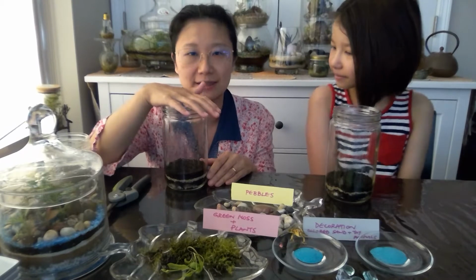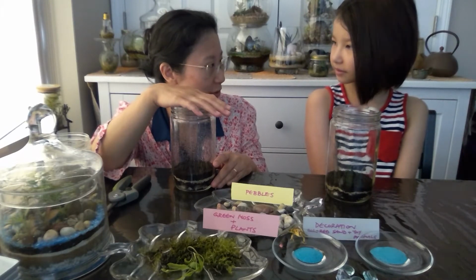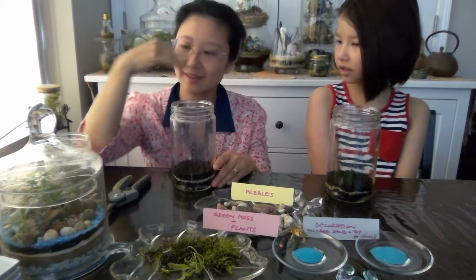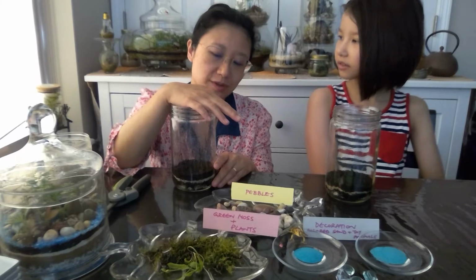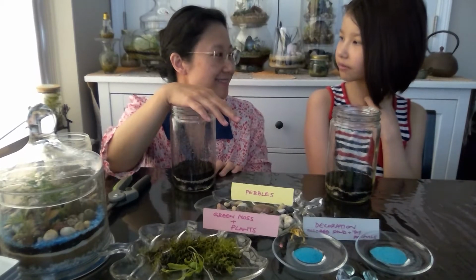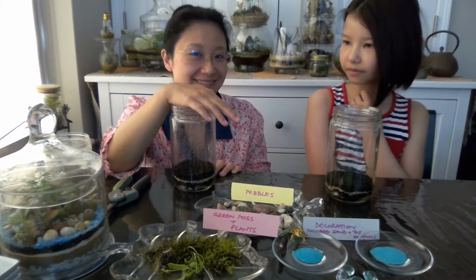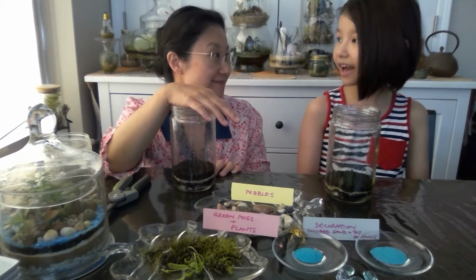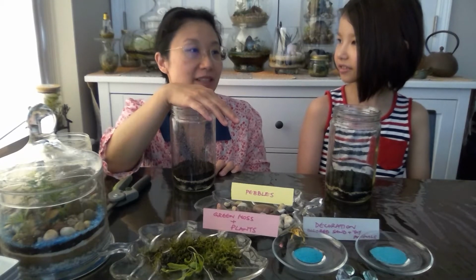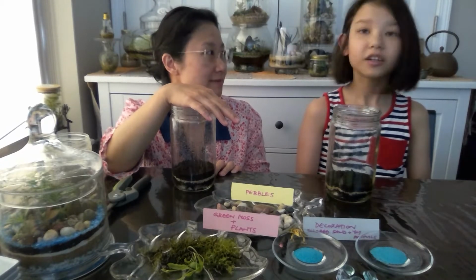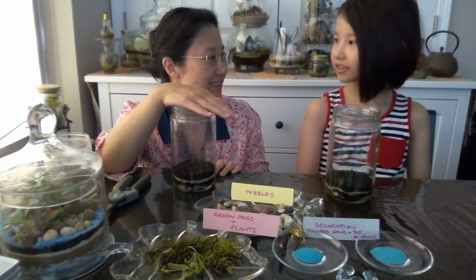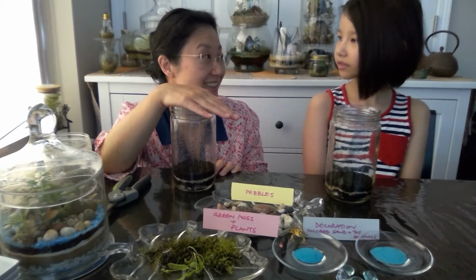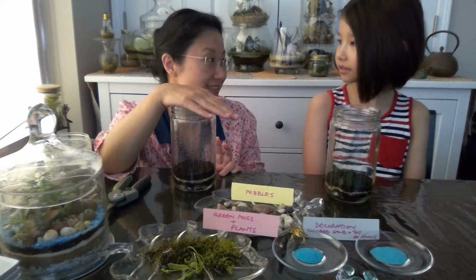Which biome do you think this terrarium will be closest to? Be the most similar to? We're talking like it's closed. It goes to like a moist one. Moist one, yeah. So we know it's not desert. It's not desert. Okay. But it's like moist, like ocean. No. Moist, like rainforest. Yeah, maybe. Like tropical.